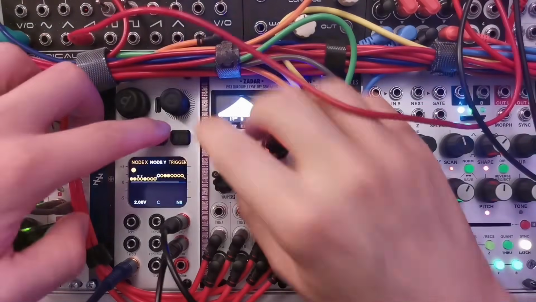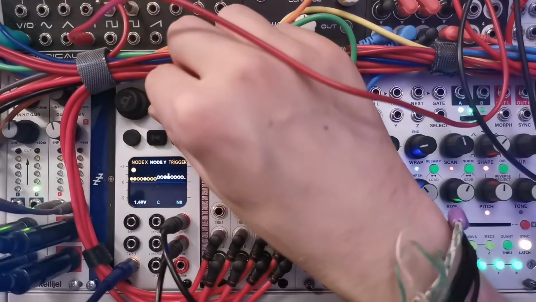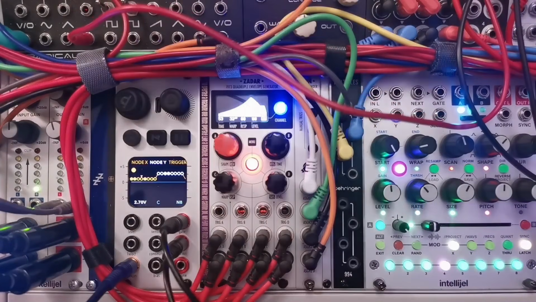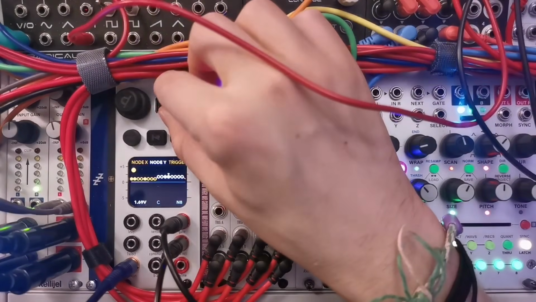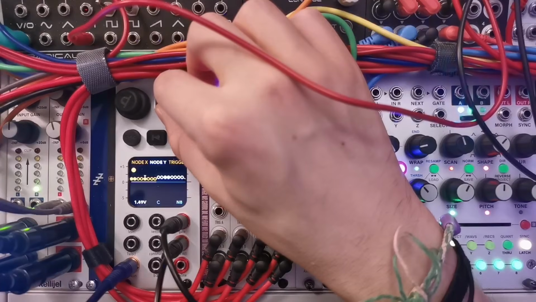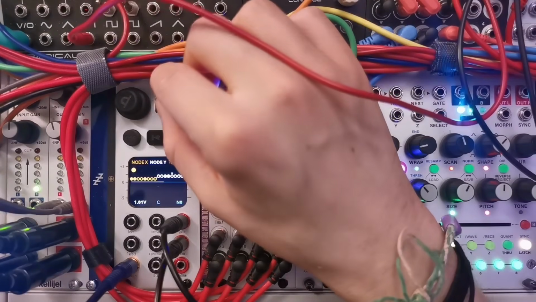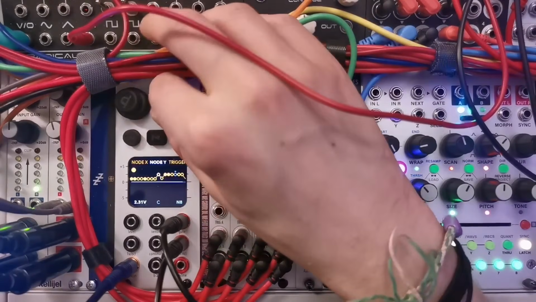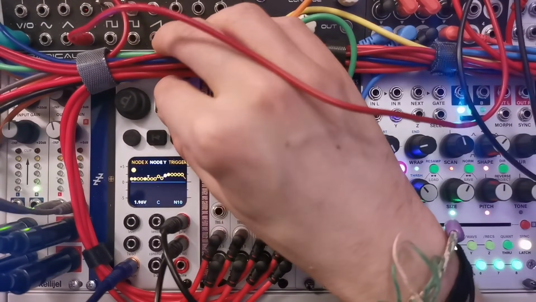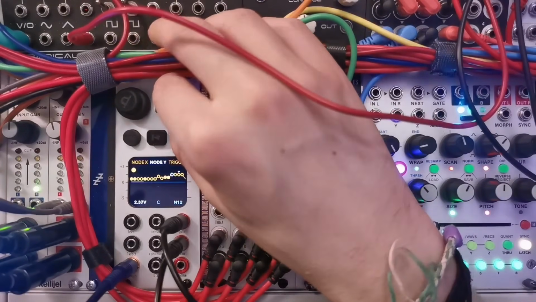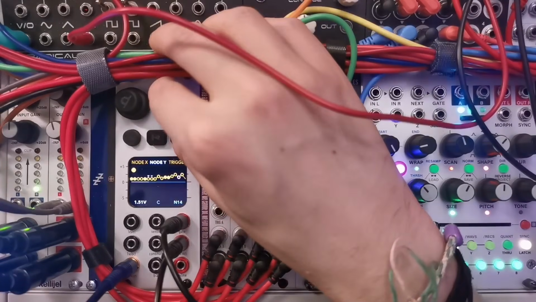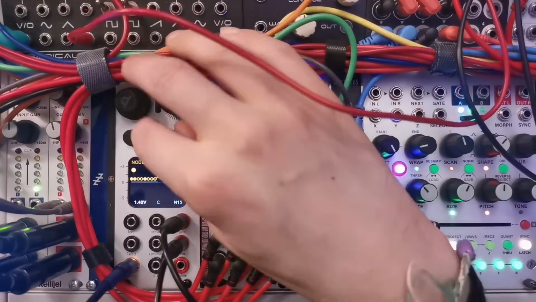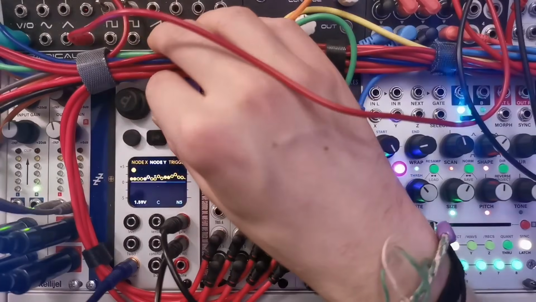node Y position. Select all these, and now their position through the 1 volt per octave output is our pitch information. And now from there you can, note that this is not about sounding good on this patch, it's just for demonstration.